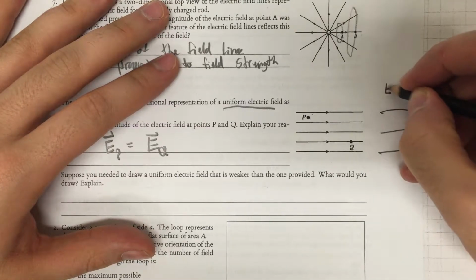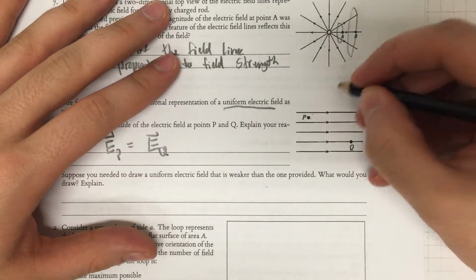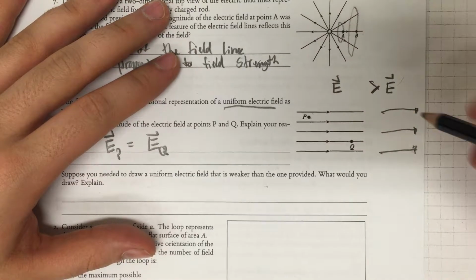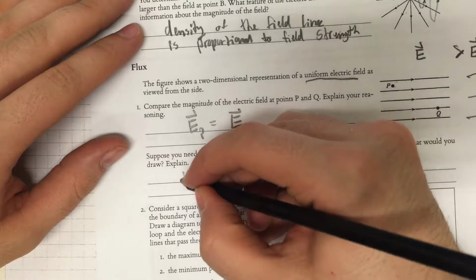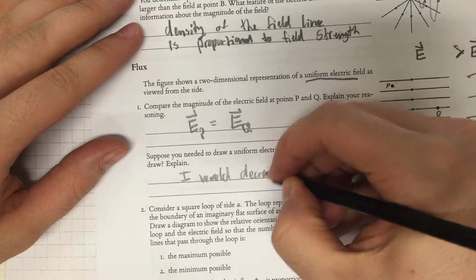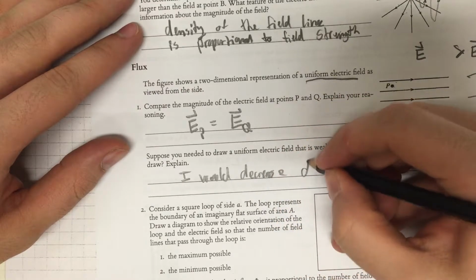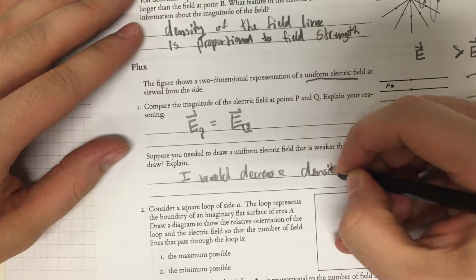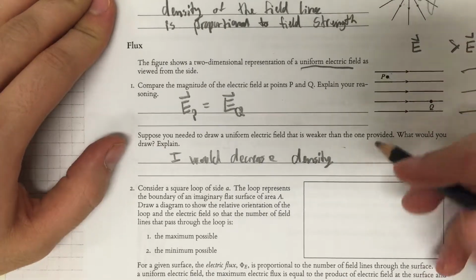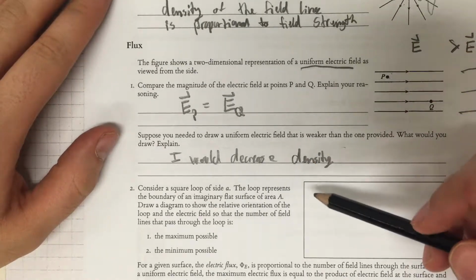So the electric field here is weaker than the electric field over here by changing the density. So when I draw, I would decrease the density.